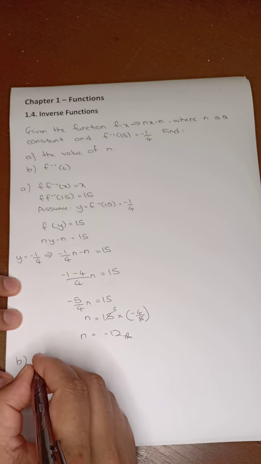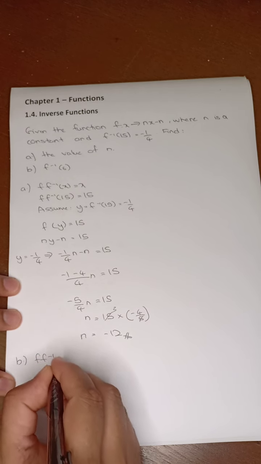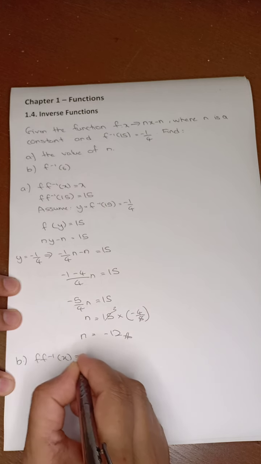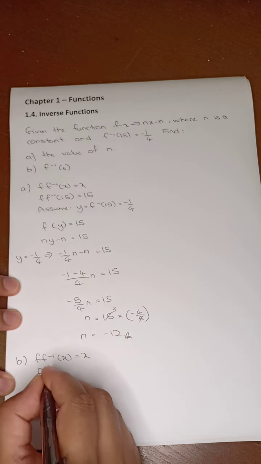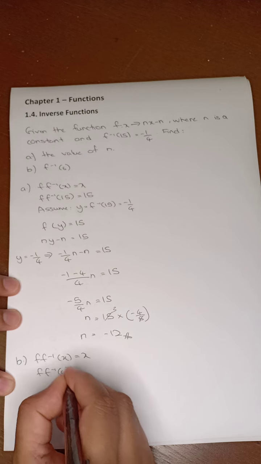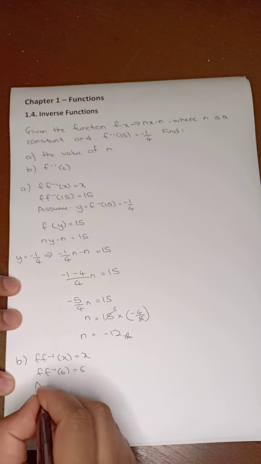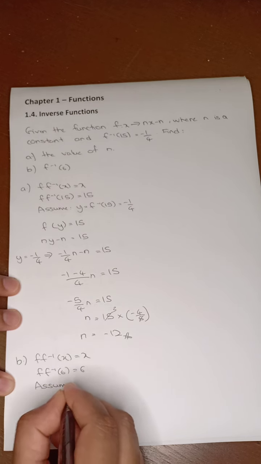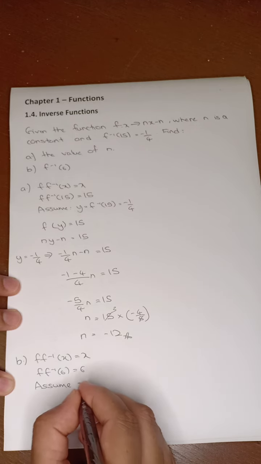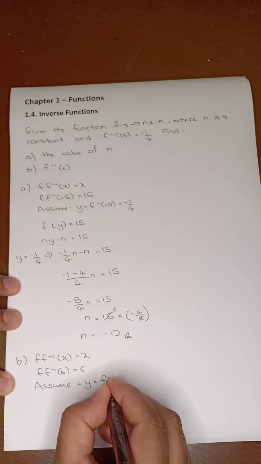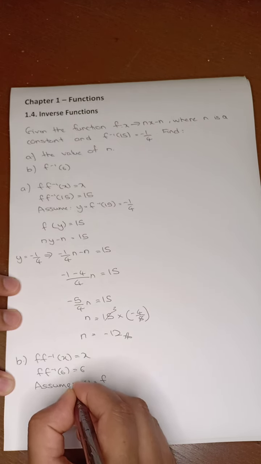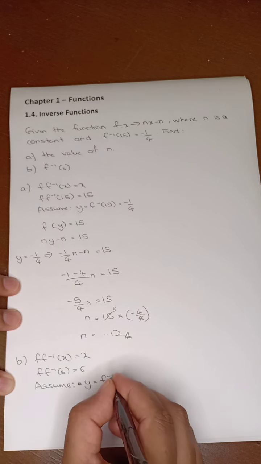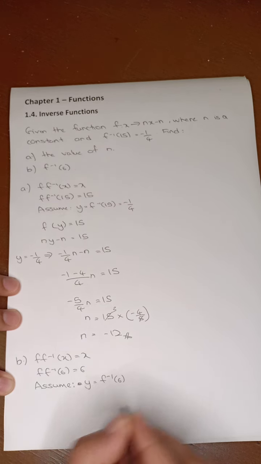So again, I'll do f inverse x equals x, f inverse 6 equals 6. Do the assumption. Assume y equals f inverse 6.